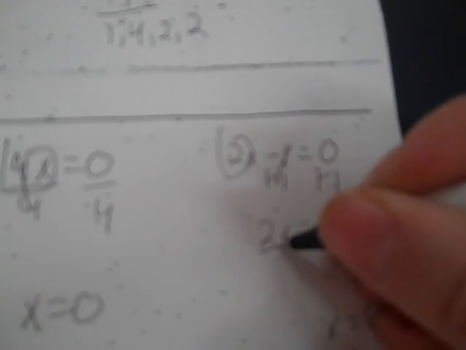So 4x could equal 0, or 2x minus 1 could equal 0. So I divide by 4, I get 0. Plus 1, 2x equals 1, and that's going to be 1/2. You can also put 0.5 if you want. Okay, that's really all you do. Now, if you know the GCF right away, you'll fly through the assignment. If you don't, well, I showed you how to get it.